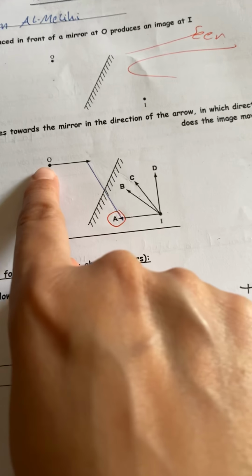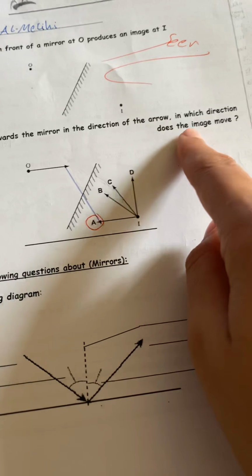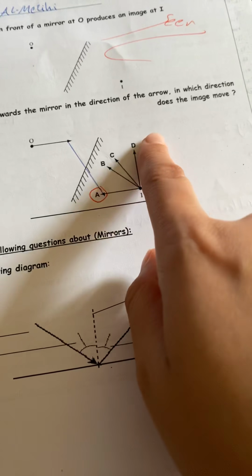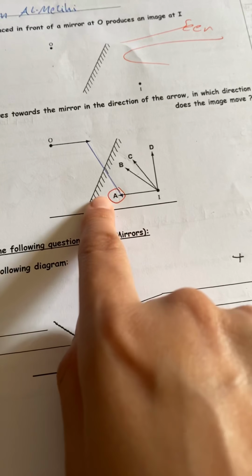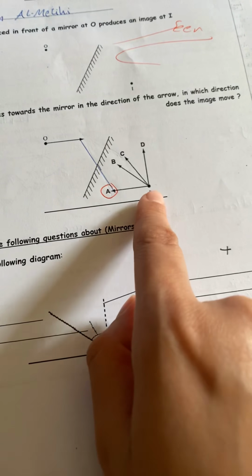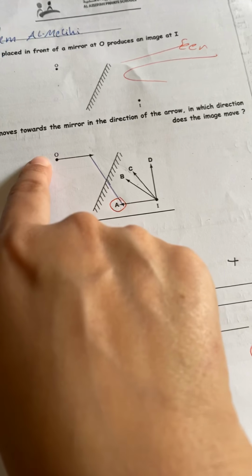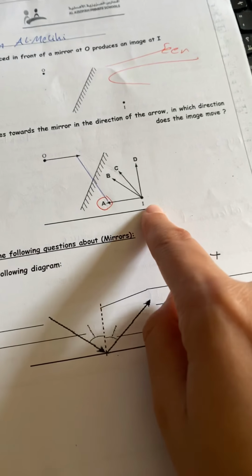The object is moving this direction. In which direction does the image move? Does it move to D, or this direction to C, or this direction to B, or to A? We said anything happens to the object happens to the image inside of a mirror. So the answer is A. The object, or you, are moving this direction, so the image will move this direction.